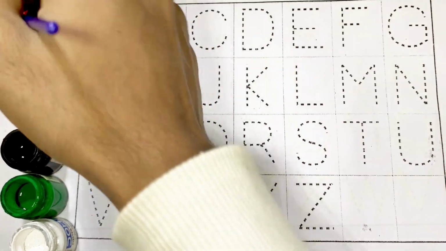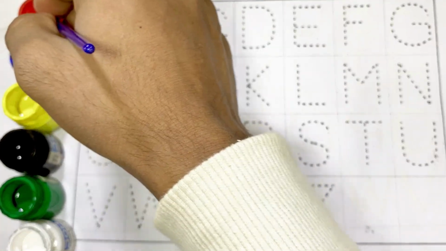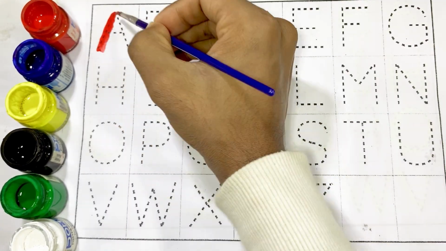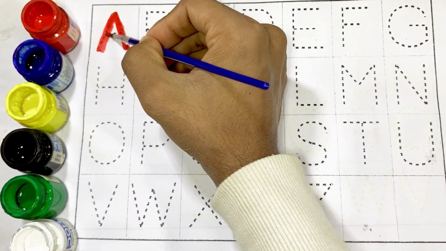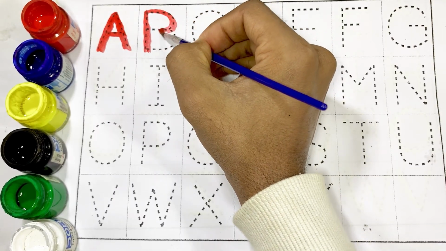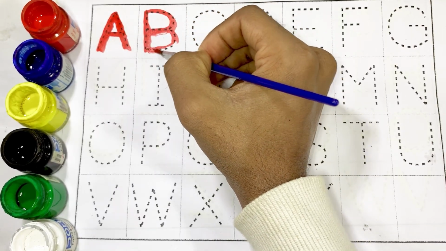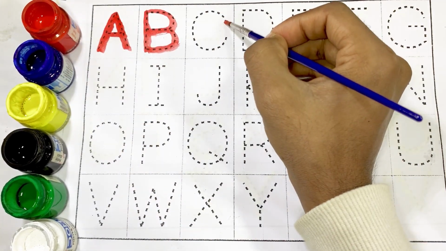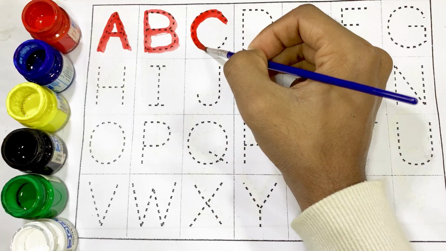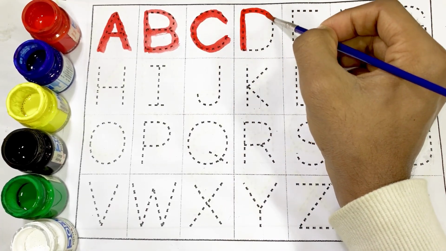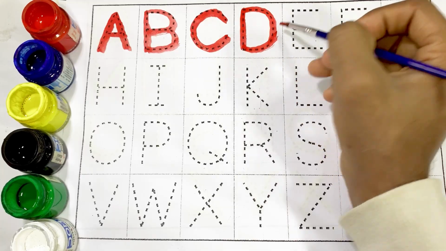And first we draw A and use red color. This is A. A for apple. This is B. B for ball. This is C. C for cat. This is D. D for dog.